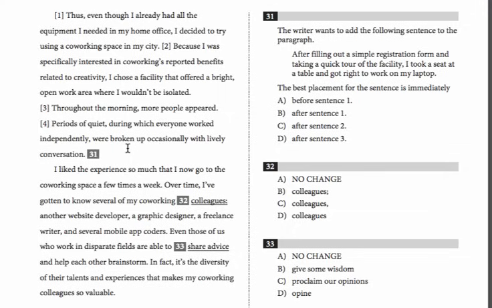All right. He's finally made the plunge. He's into his co-working space. And the sentence is, after filling out a simple registration form and taking a quick tour of the facility, I took a seated table and got right to work on my laptop. Where does this go? Now, here's what's cool.